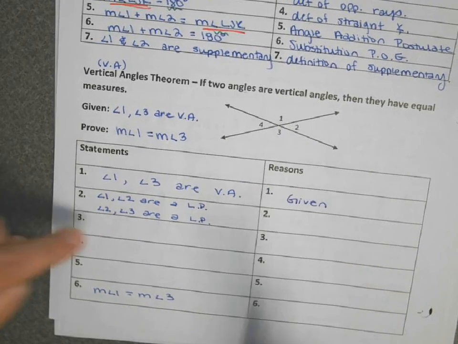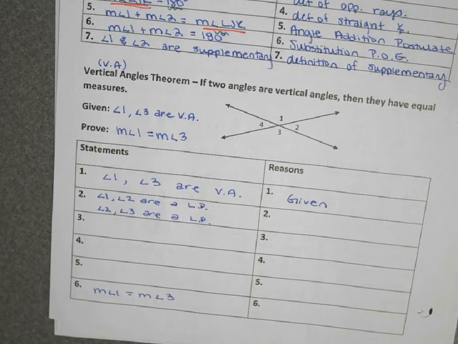How do I know that 1 and 2 are a linear pair? How do I know that something is that definition or that description? You can identify something as a specific term because of its definition. So if I say that they are linear pairs, what am I using to say that they're a linear pair? The definition of a linear pair. If I say that two things are a vertical angle, I'm going to use the definition of a vertical angle to say that.